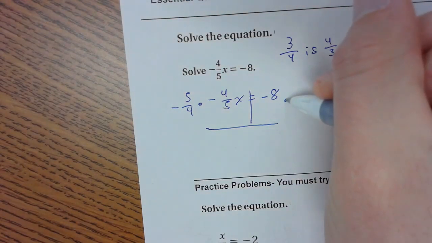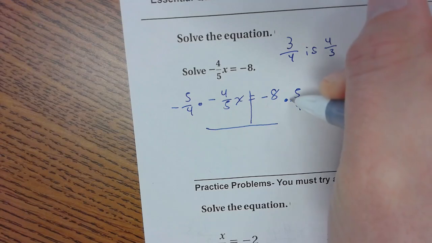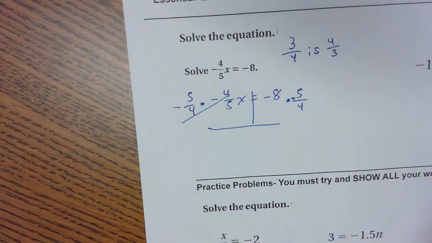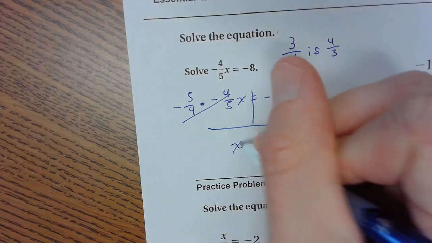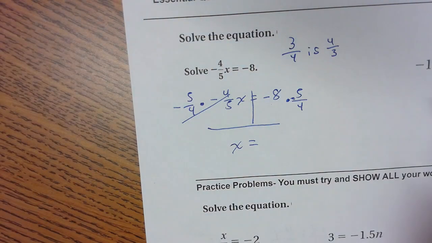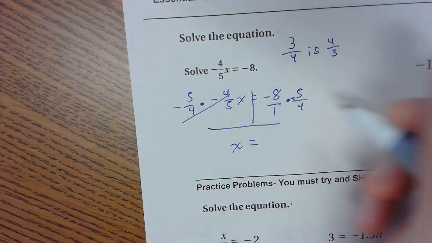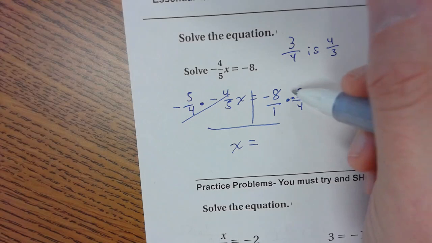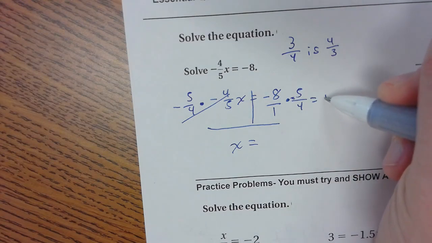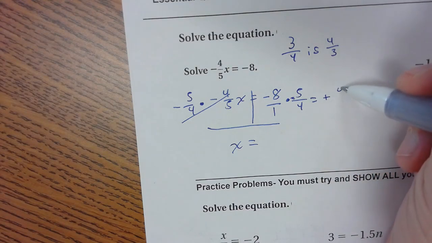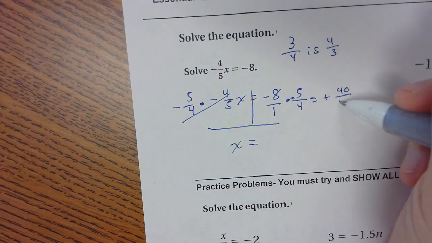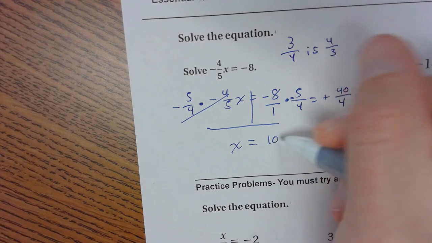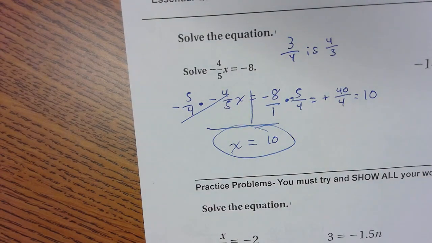Whatever I do to one side, I do to the other. All this is going to cancel, and I bring down my variable. So I have negative 8, let's put it over 1, times negative 5/4. Two negatives make a positive. 8 times 5 is 40. 1 times 4 is 4. 40 over 4 is the same as 10. So x equals 10.